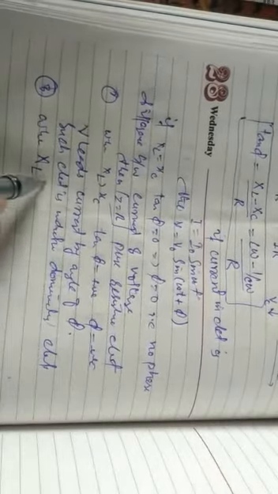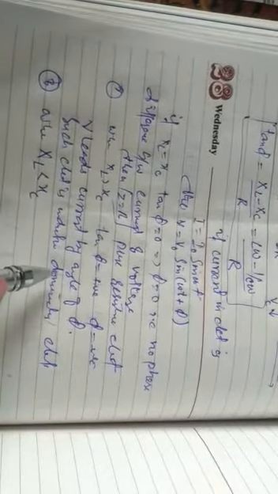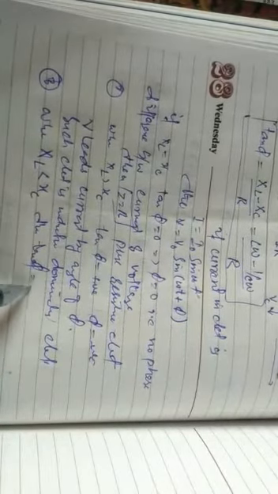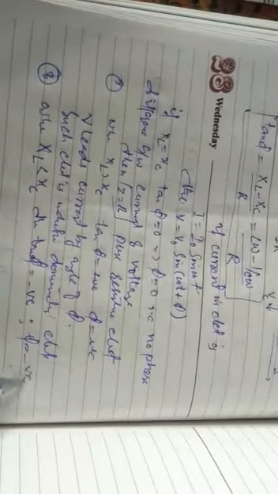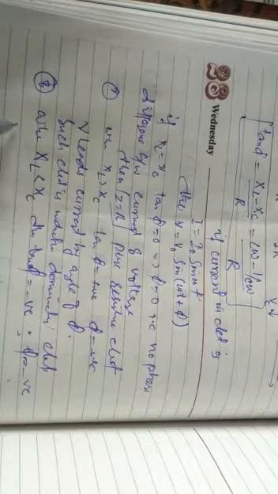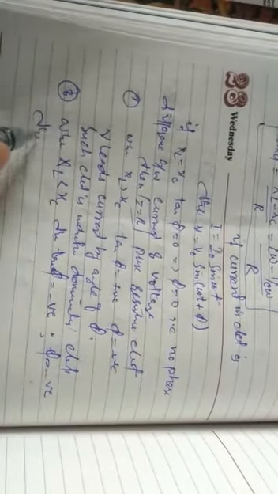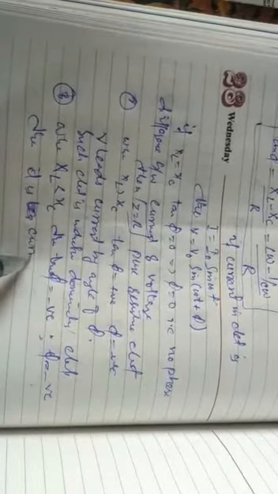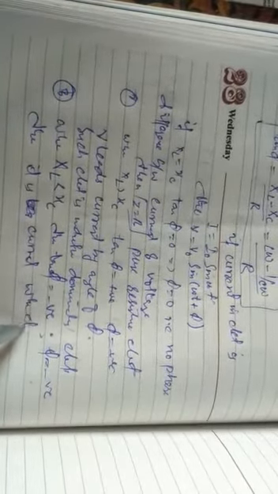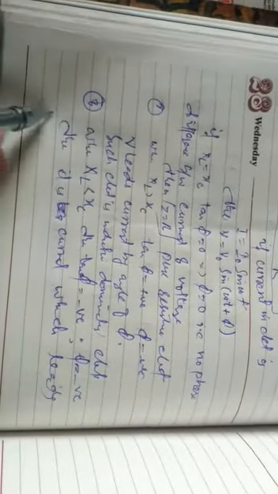Similarly, you can have the third case, when XL is less than XC. Then tan of phi is negative, so phi is negative, and the current leads the voltage.